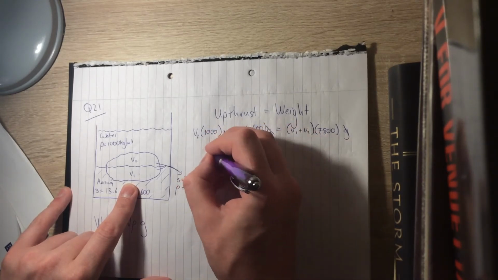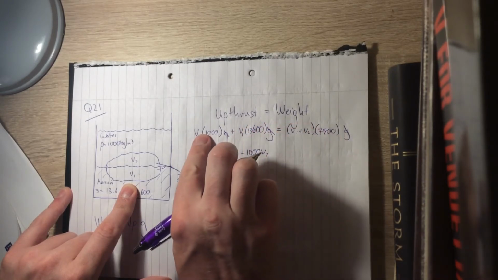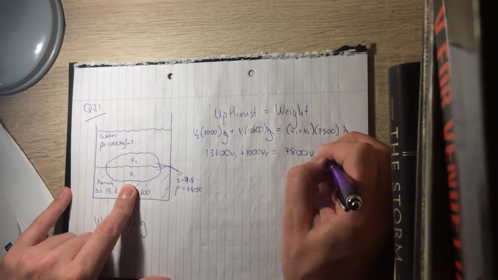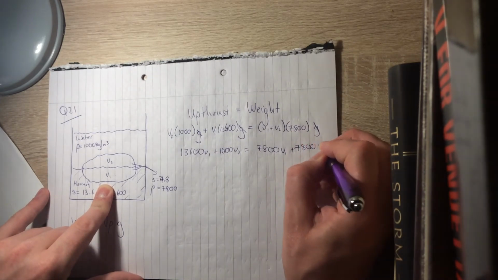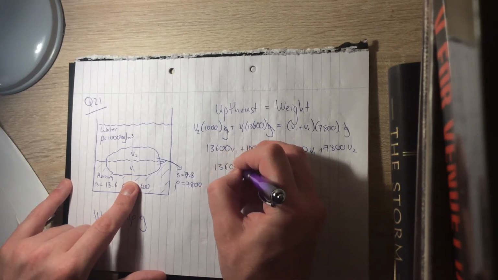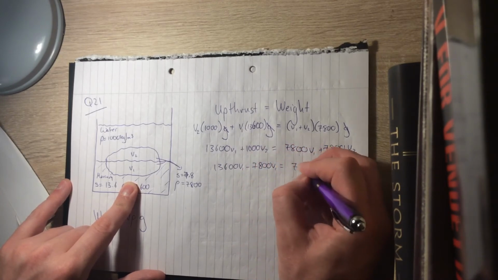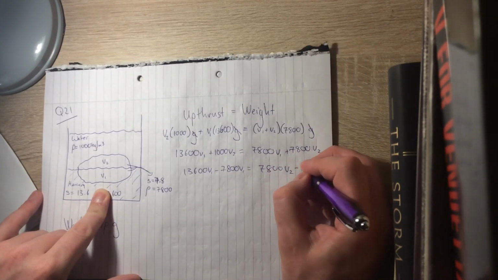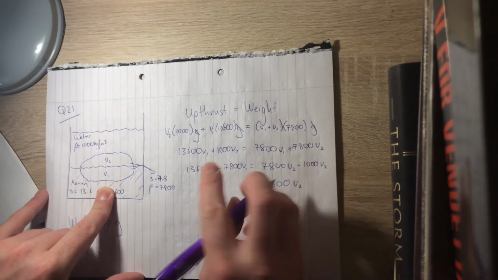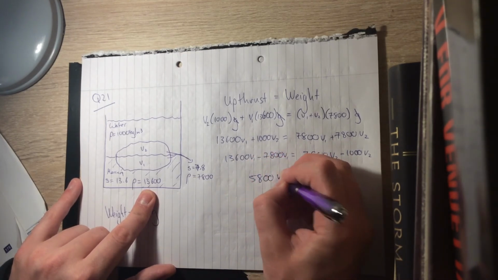This will be the same no matter what gravitational acceleration you're experiencing, if you're on the moon or somewhere else. What do we get out of that? We get 13600 V1 plus 1000 V2 equals 7800 V1 plus 7800 V2. Move this over here. 13600 V1 minus 7800 V1 equals 7800 V2 minus 1000 V2. Okay, so that's 6800 V2. And on this side, if you put that into your calculator, you get 5800 V1.